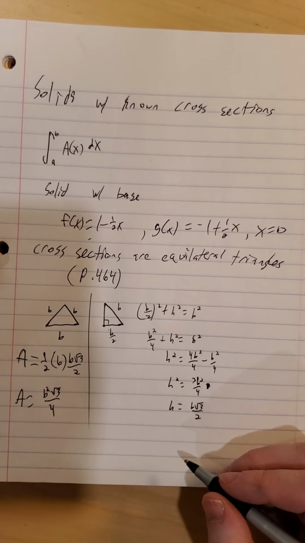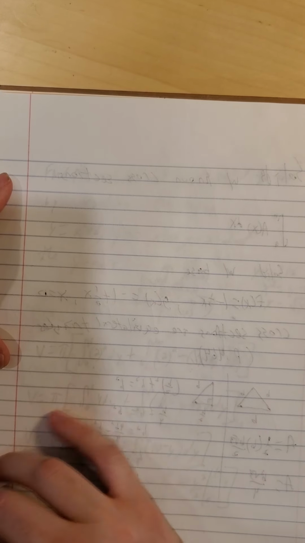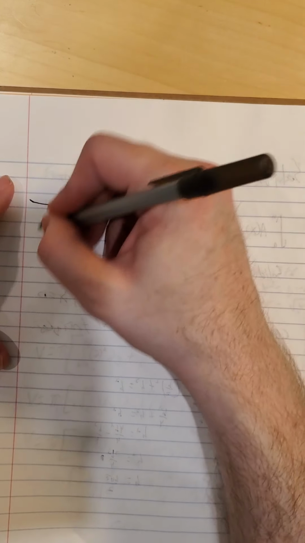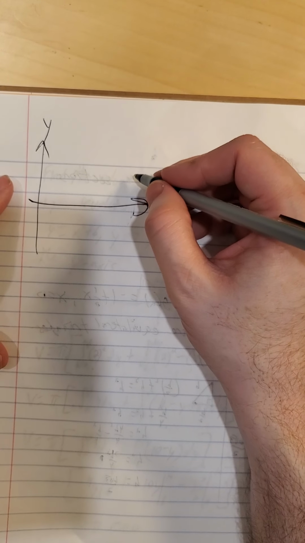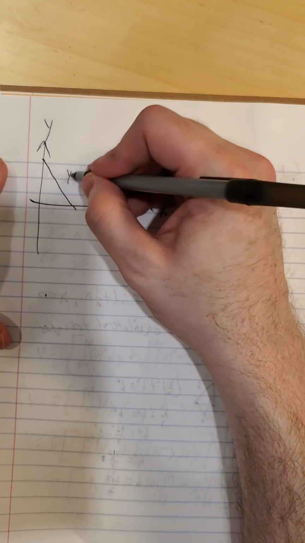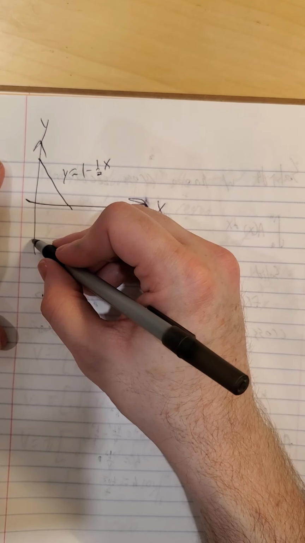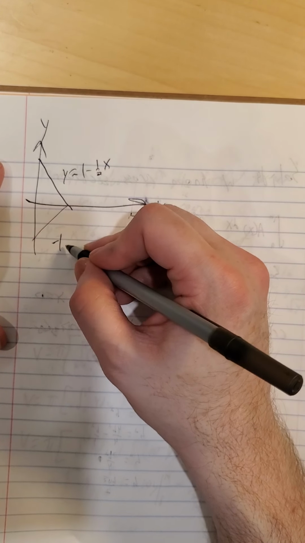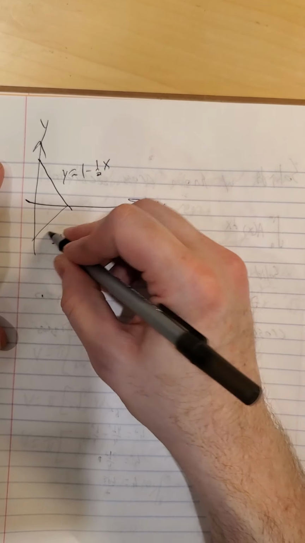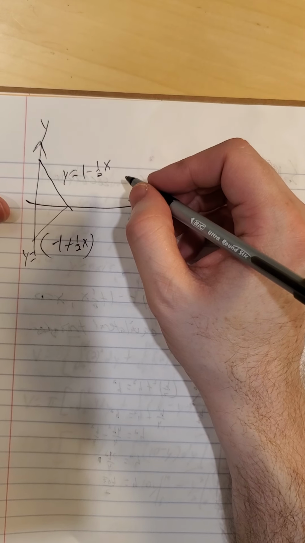So the base of this triangle, a little sketch here. So here's our x-axis, here is our y-axis. So here's our 1 minus half x. And here is our negative 1 plus half x. Put that as a y equals as well.